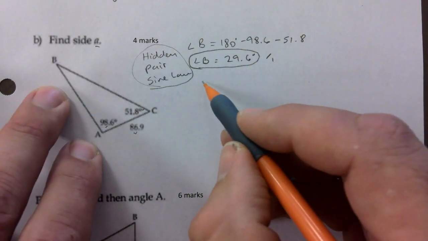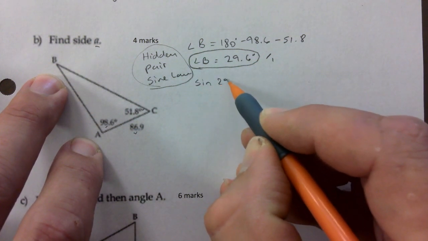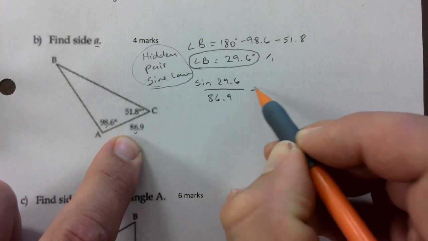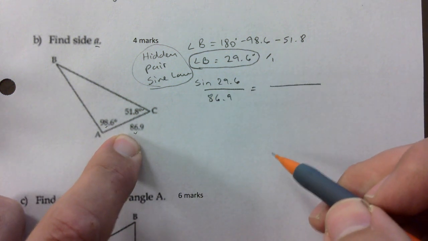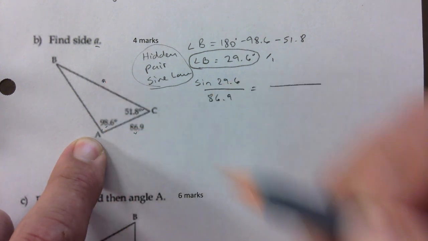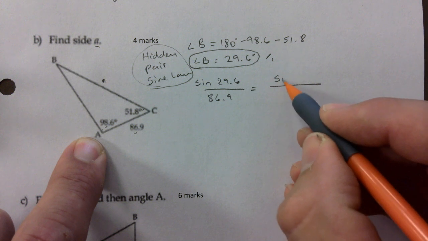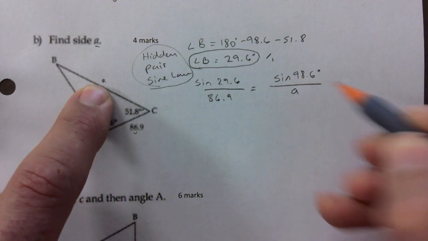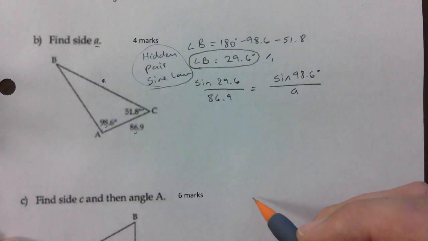Next, so now we have a pair. So sine of 29.6 over 86.9 is equal to, and they're asking me to solve for side A, which is going to be located across angle A. So that means that I have to use sine of 98.6 degrees over side A. That's how you have to proceed there.